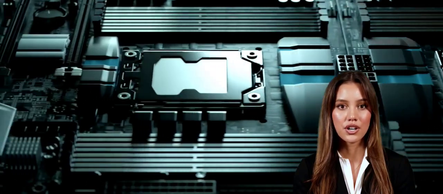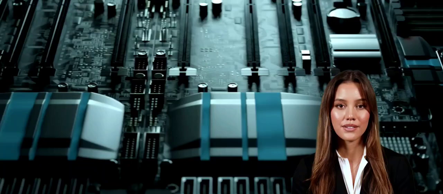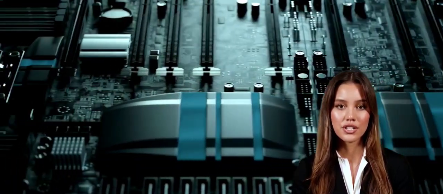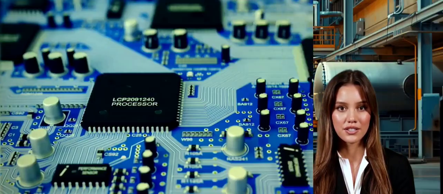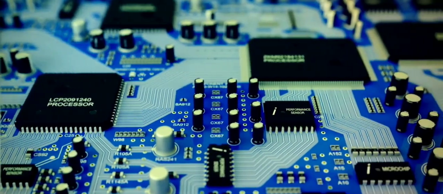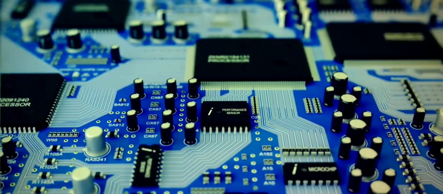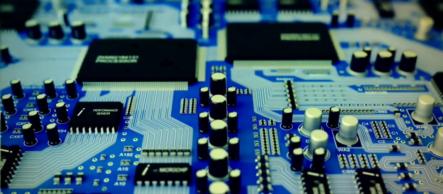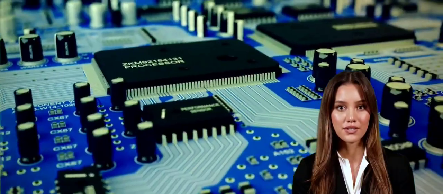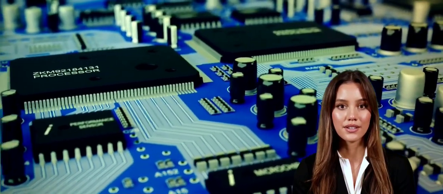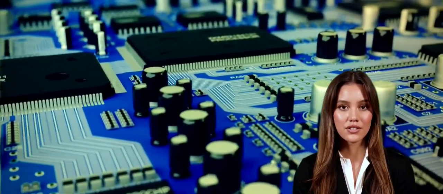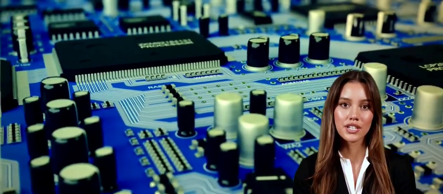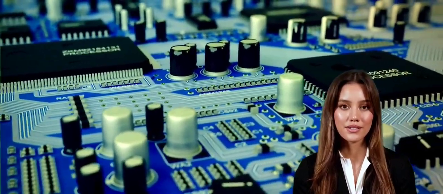The transistor was invented in 1947 by John Bardeen, Walter Brattain, and William Shockley at Bell Labs. They developed the first working transistor, which revolutionized the field of electronics. Since then, transistors have become smaller, faster, and more efficient, enabling the development of modern technologies like computers, smartphones, and televisions. There are several types of transistors, each with its own unique characteristics and applications.